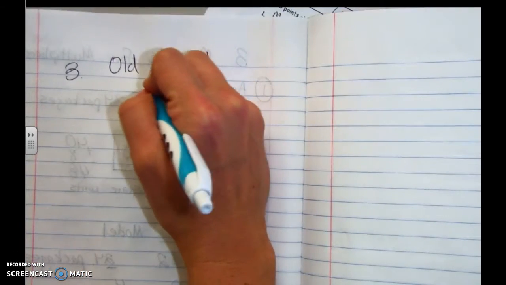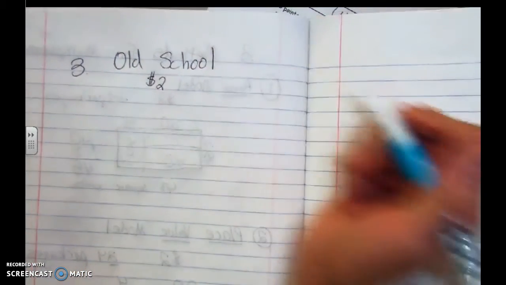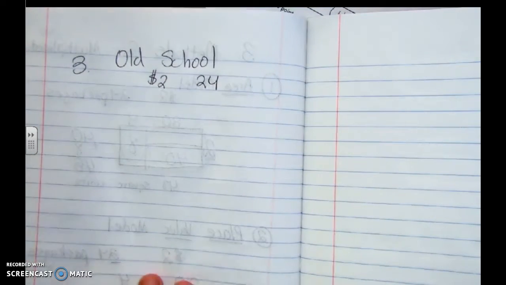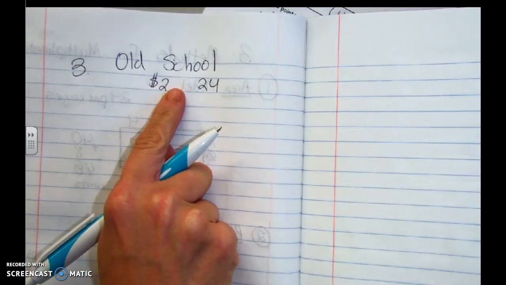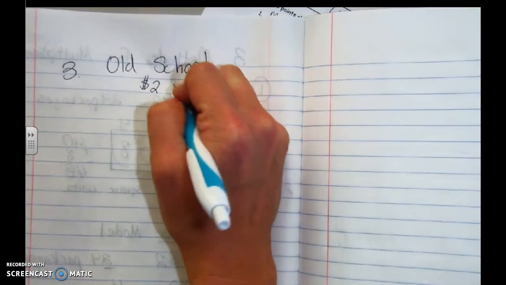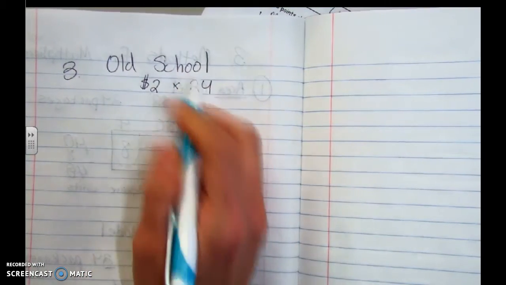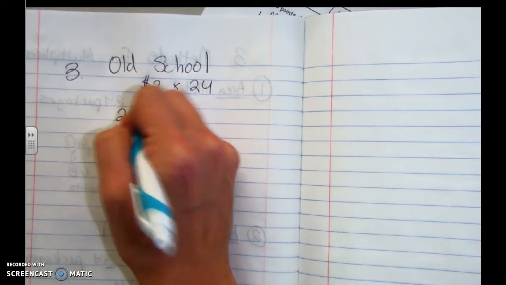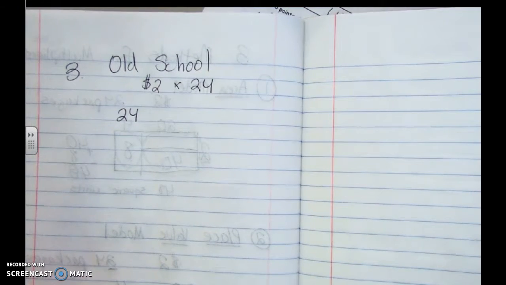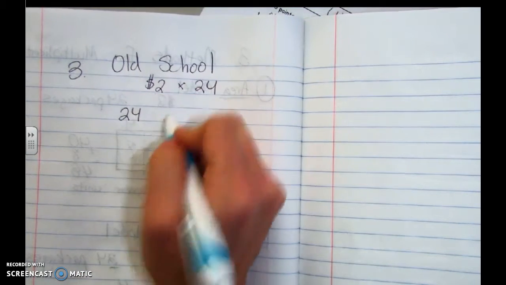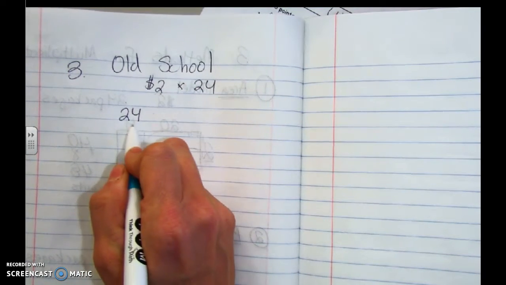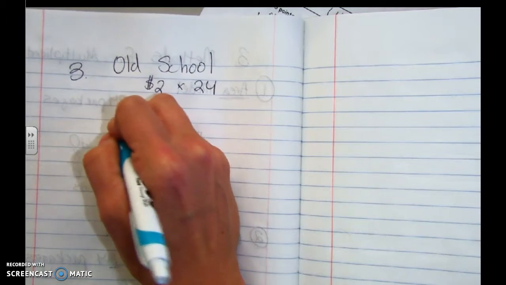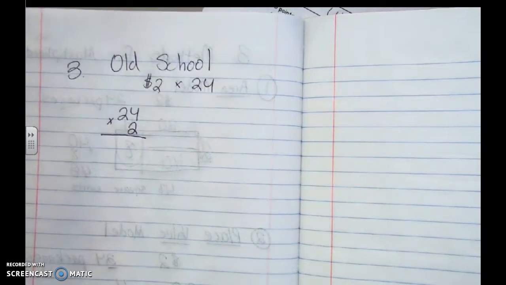So with the old school method, same problem. I have $2 for each of the 24 packages. So when I do old school, I cannot leave it horizontal. I have to change it to vertical. When I do that, my larger number goes on top. My smaller number needs to be put in the correct place value position. So I'm going to put my 2 down here, and I've lined it up the right way.